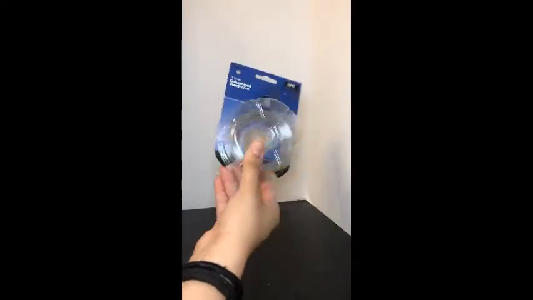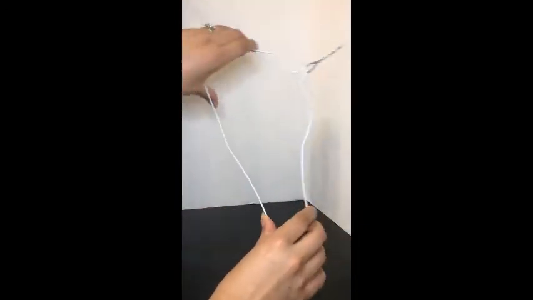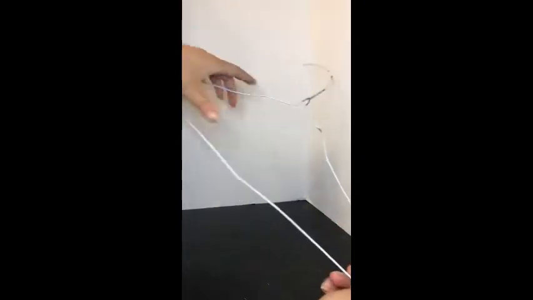The materials you will need for this project are wire. I bought this at Walmart for $3, so it's a really good price. But if you absolutely cannot buy it, you can also use a wire hanger that you might have at home, and it works just as well.